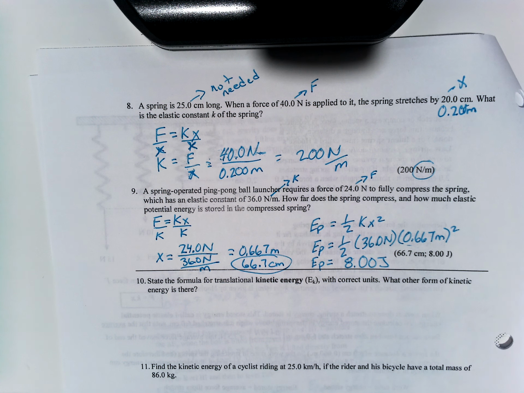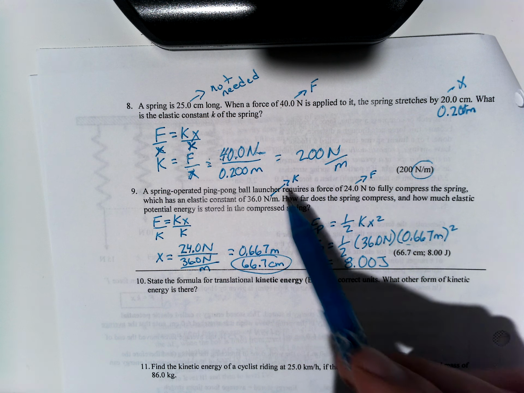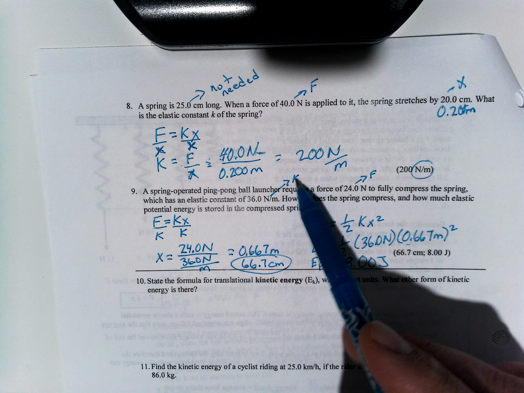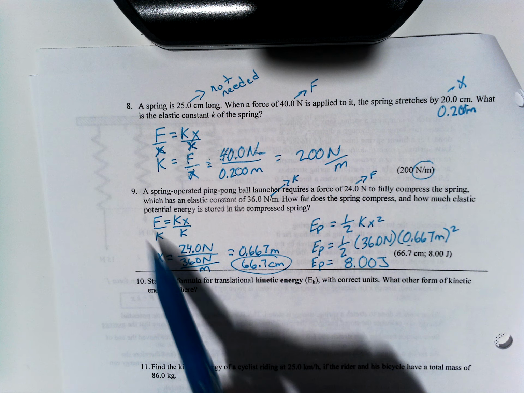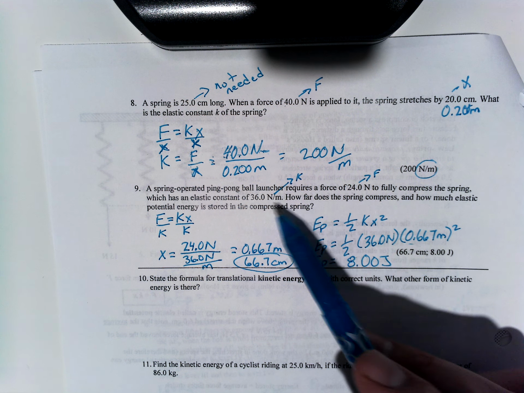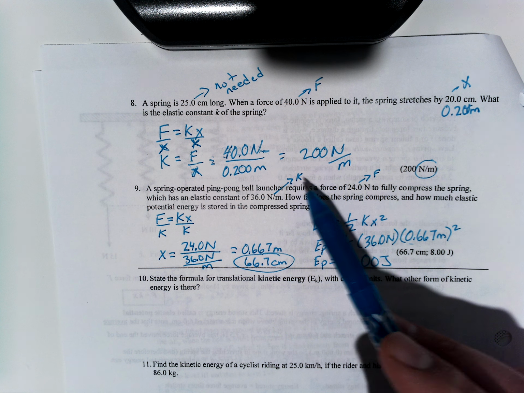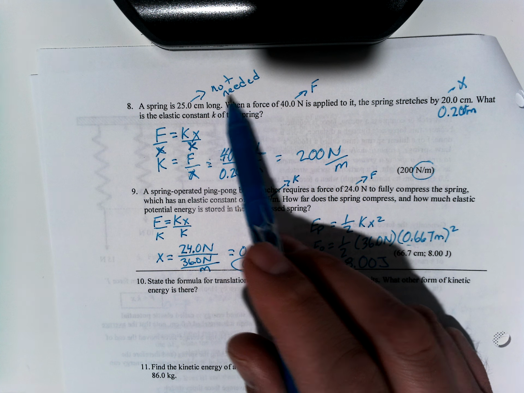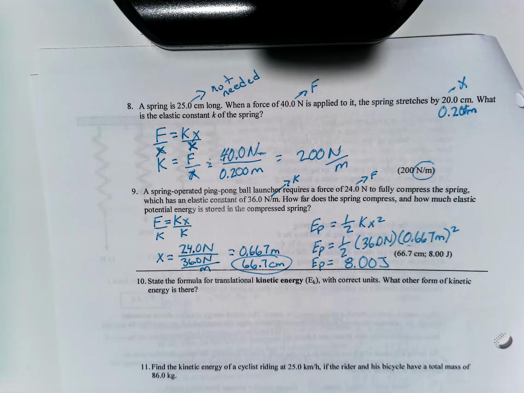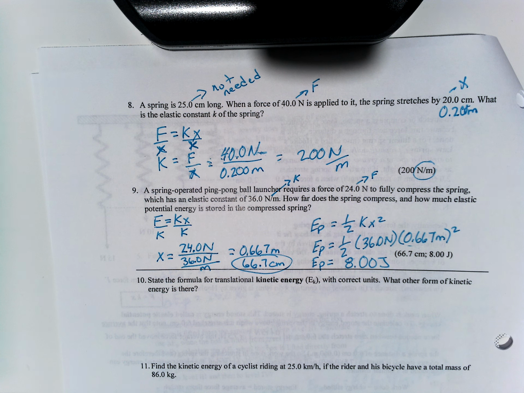So just knowing, again, right off the bat, the thing you want to start is to label what you have. You can label it nicely over here like we've done before, or just as simple as this, so I know that this is K, this is F, or for this one, I didn't need this. That's always helpful to know those numbers, so you aren't trying to use them.